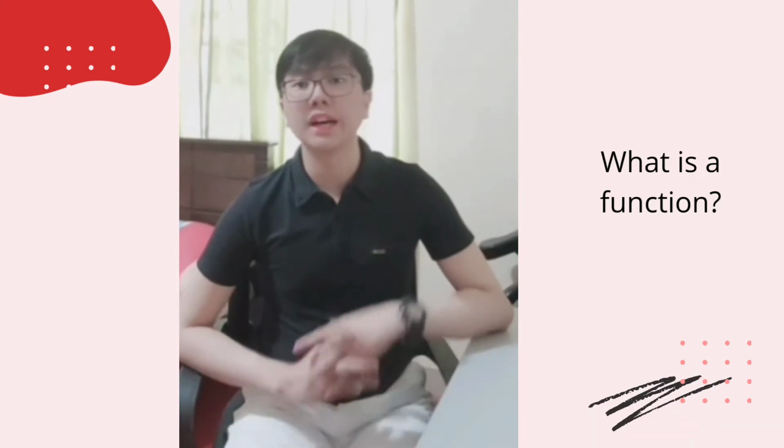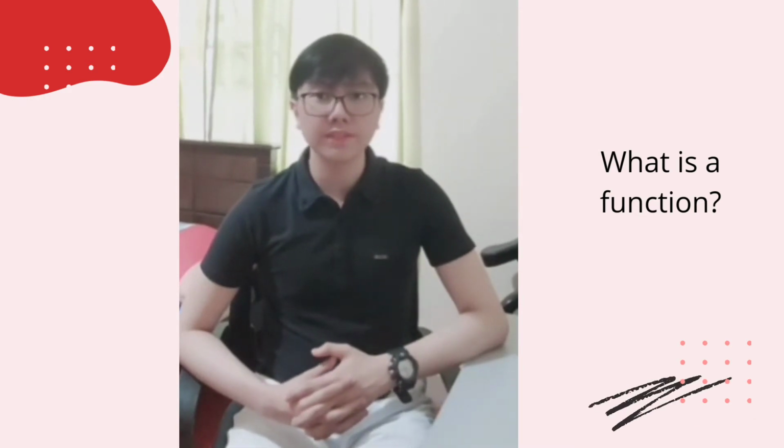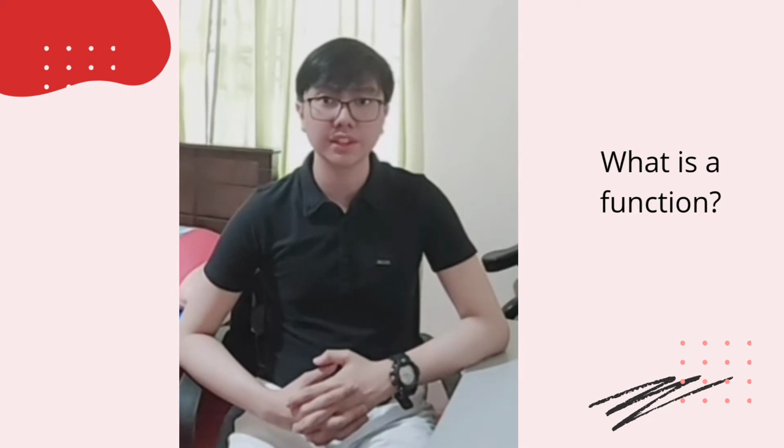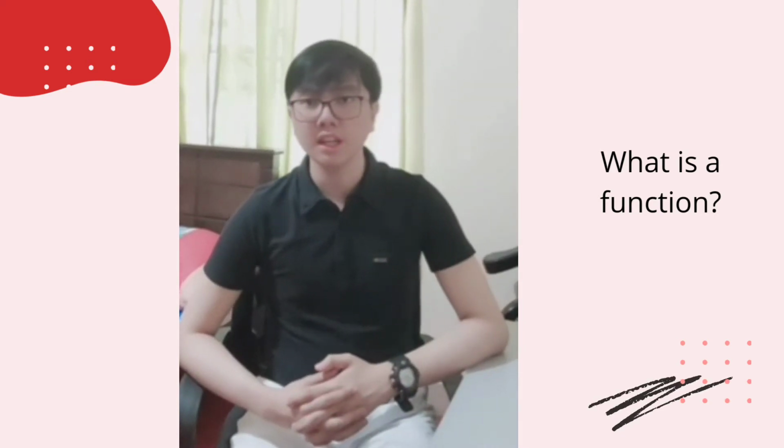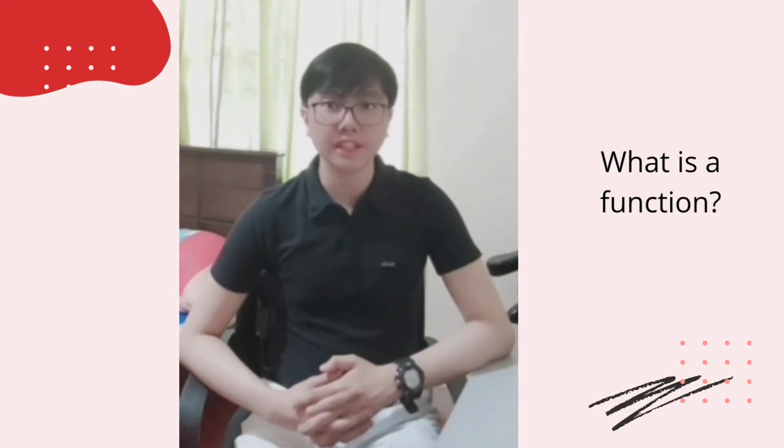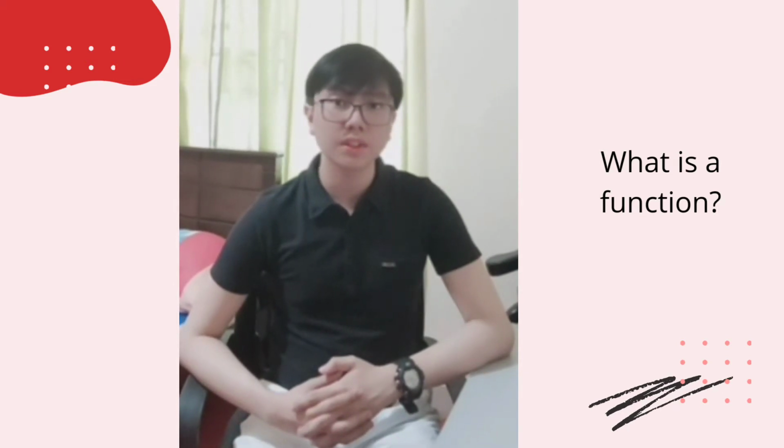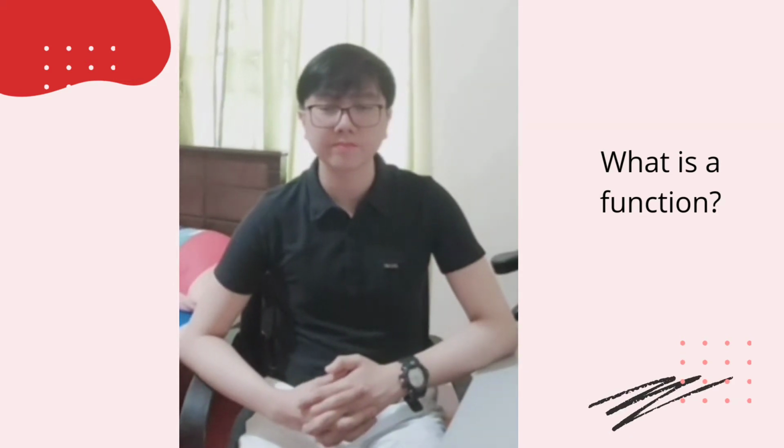So what is a function? Functions are relations that have only one output per input. Functions show us that for every element in the domain, it corresponds to only one element in the range. They are denoted by a single letter, often as f or f of x.